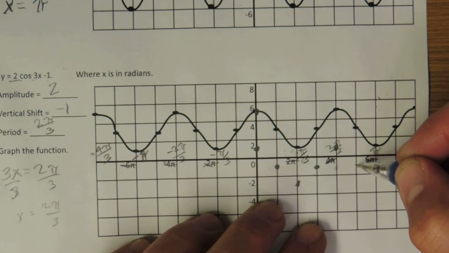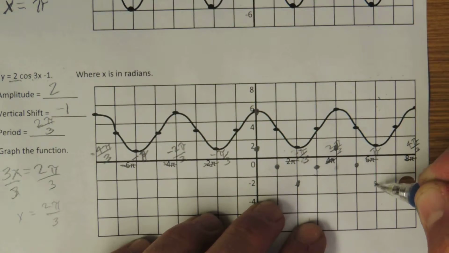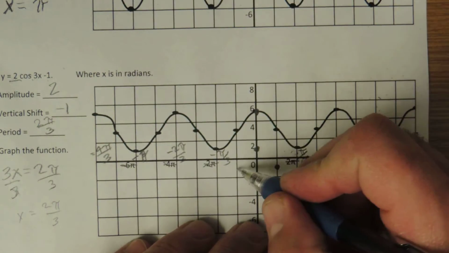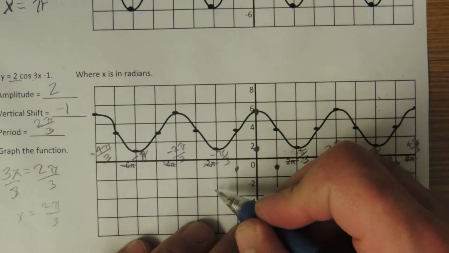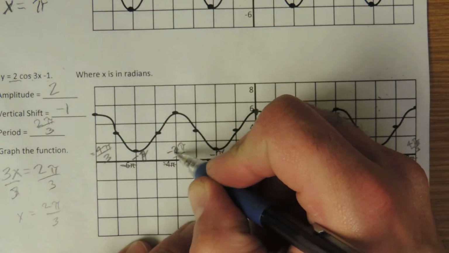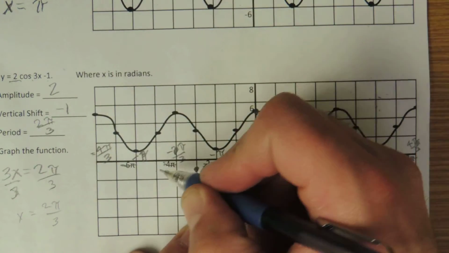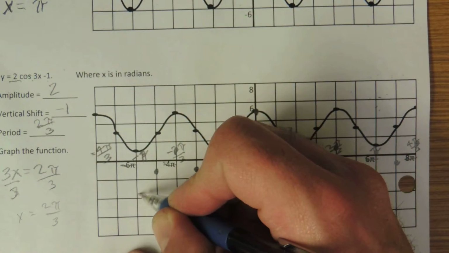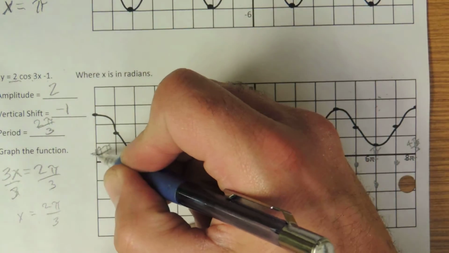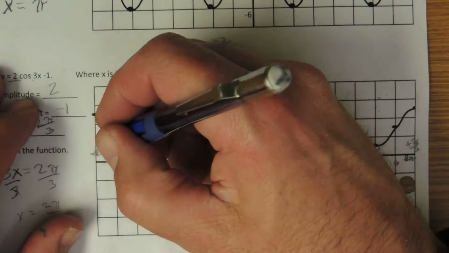And now I've established a pattern. I just follow that pattern. And smooth in the curve.